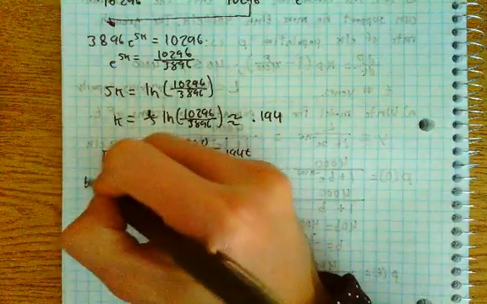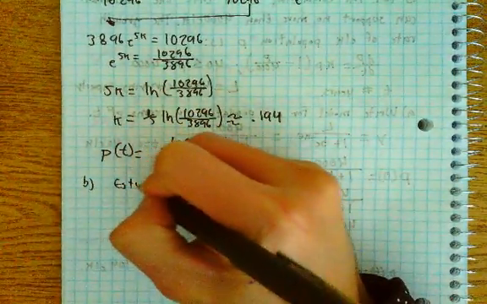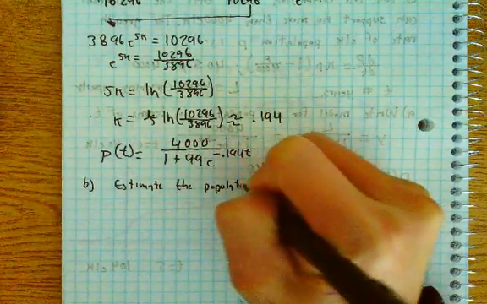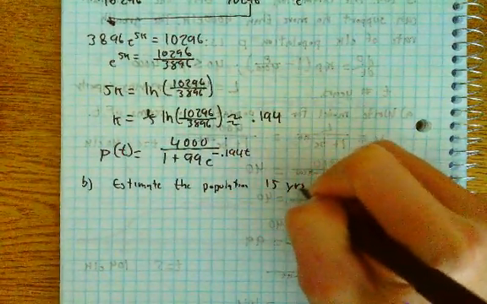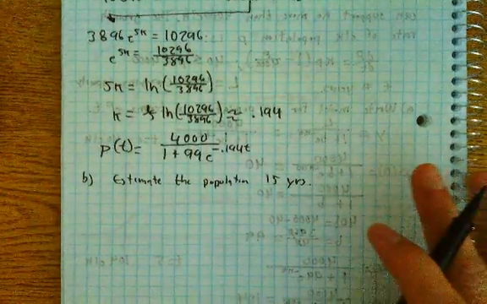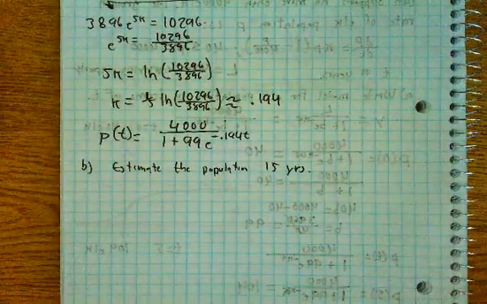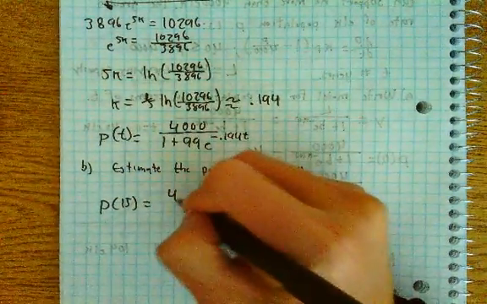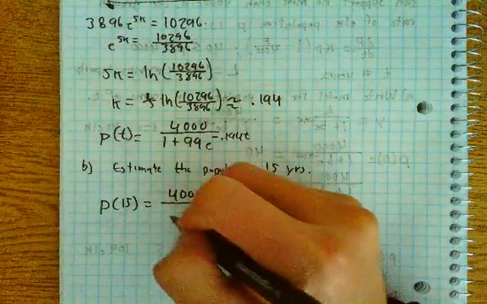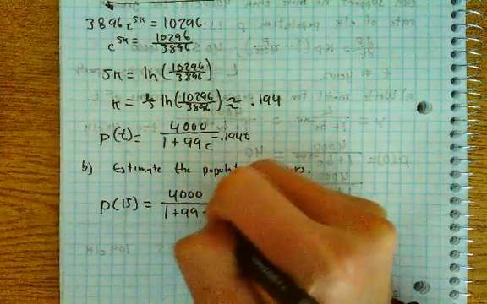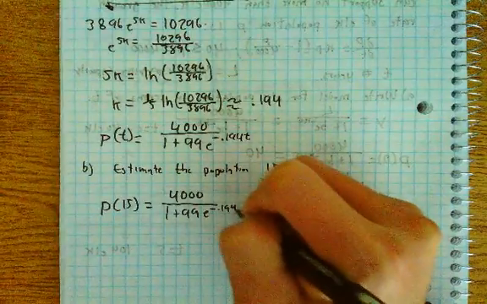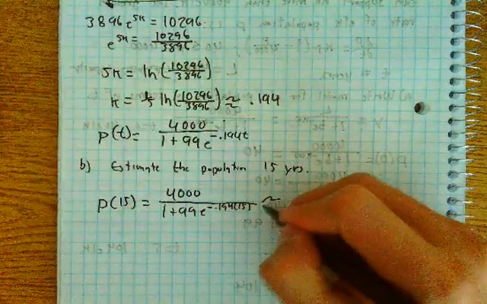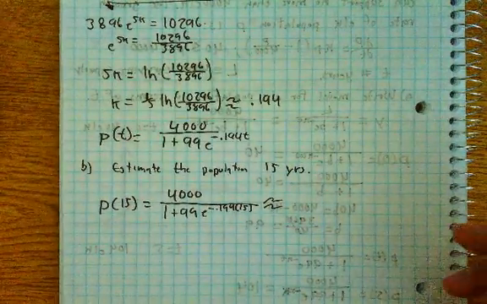So now I want you to estimate the population 15 years later. So after 15 years from the beginning. Well, think about it. This is very simple. We already have the model, so we need to do P of 15, which is 4,000 over 1 plus 99 e to the negative 0.194 times 15. And we're going to plug it in our calculators and see what we get. So try it and come back.